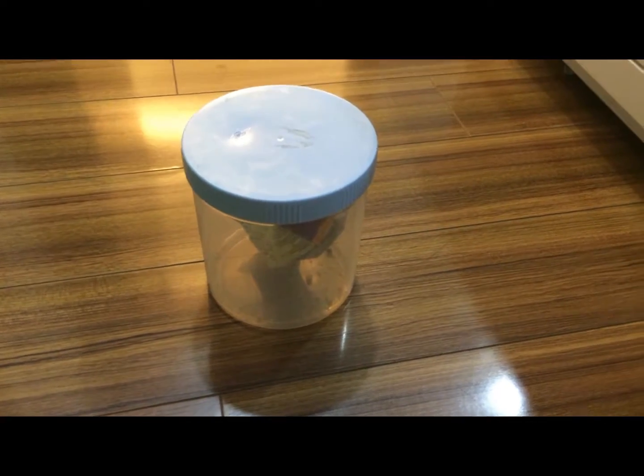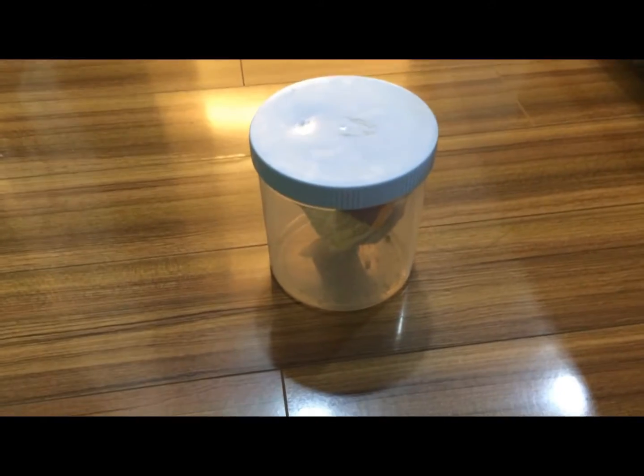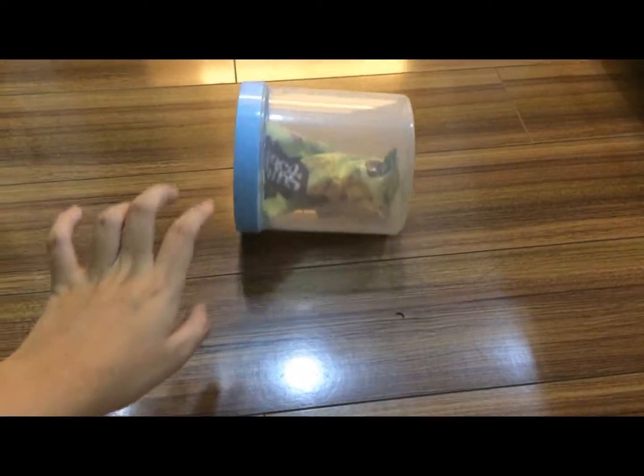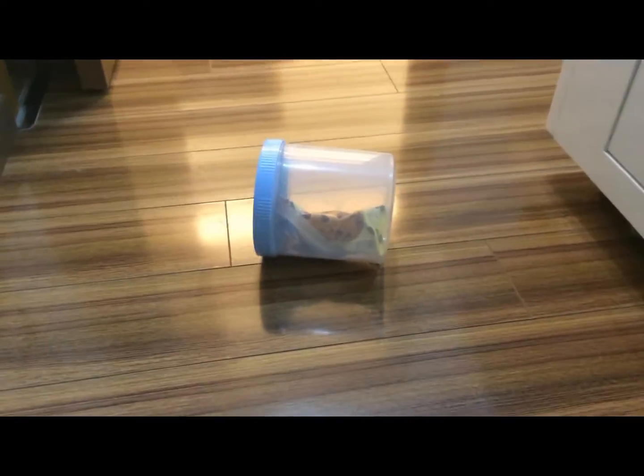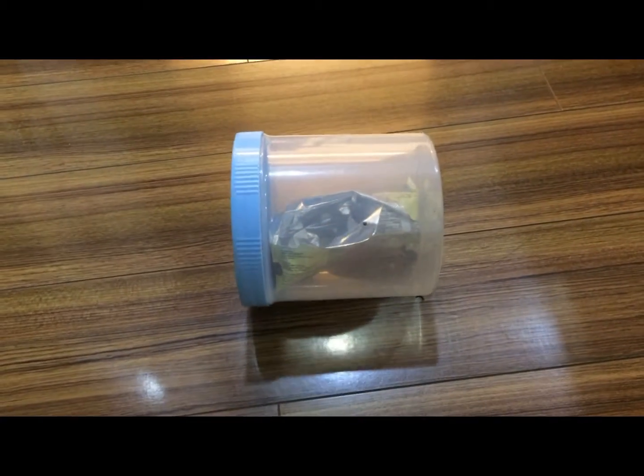So in this case, the box of biscuits will remain at rest, and it won't move unless there is an unbalanced force. It's my hand that makes it move. So if it moves like this, it will never stop unless there is an unbalanced force, and in this case the unbalanced force is called friction.